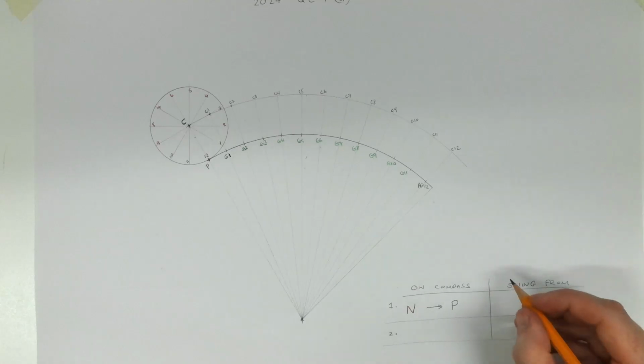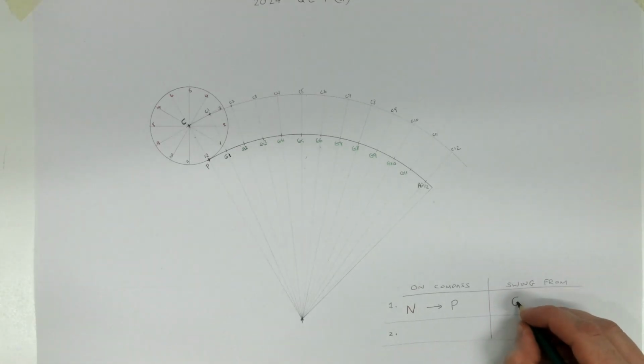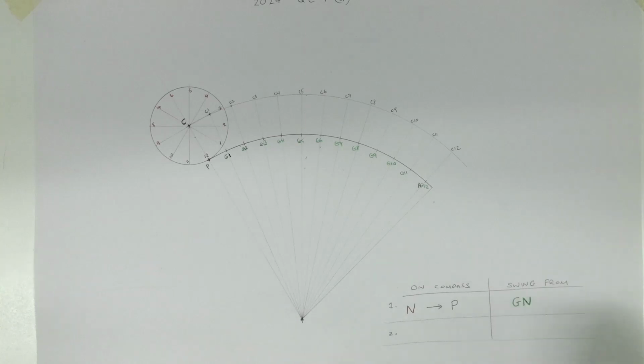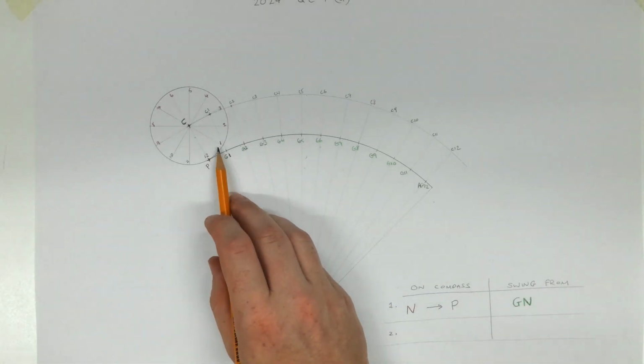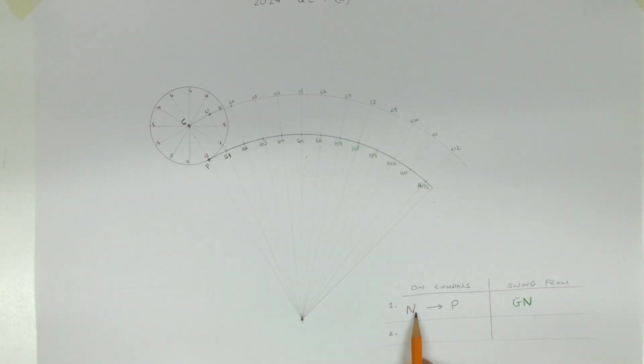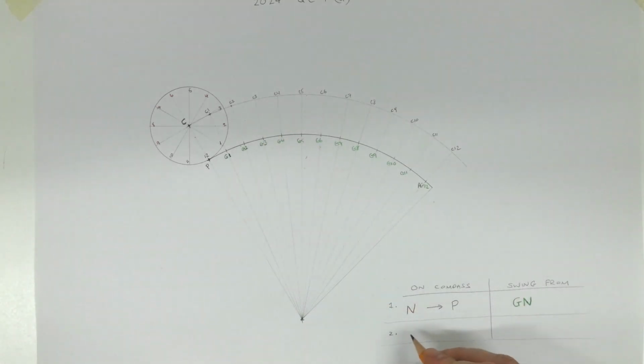And you swing it from the ground number. So for example, if I'm doing my very first point, I'm going to take the distance from number 1 on the circle to P on my compass. I'm then going to put the pin of that compass on ground number 1 and swing an arc. I'll demonstrate in a second.